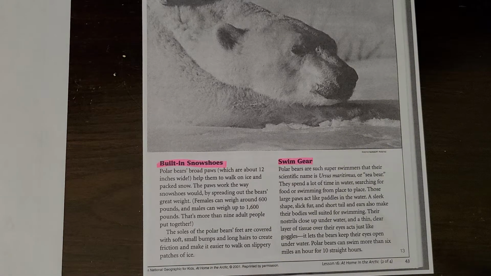The soles of the polar bear's feet are covered with soft, small bumps and long hairs to create friction and make it easier to walk on slippery patches of ice. Swim gear. Polar bears are such super swimmers that their scientific name is Ursus maritimus, or sea bear. They spend a lot of time in water, searching for food or swimming from place to place. Those large paws act like paddles in the water. A sleek shape, slick fur, and short tail and ears also make their bodies well suited for swimming.